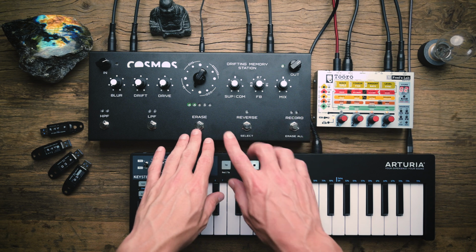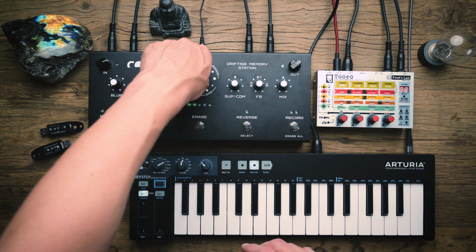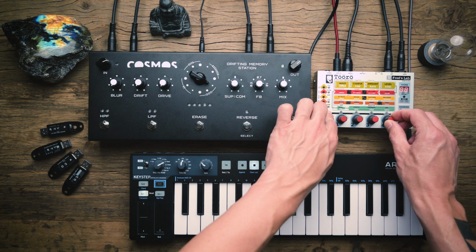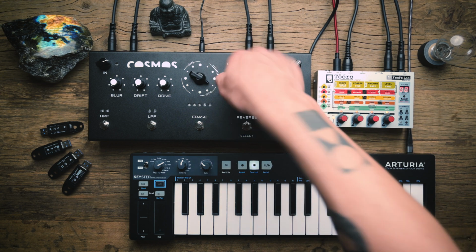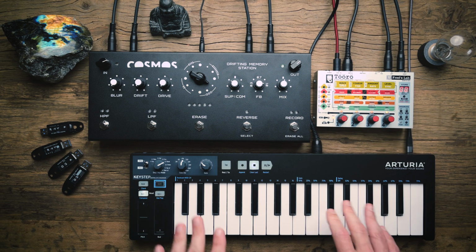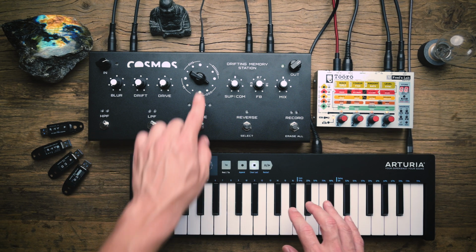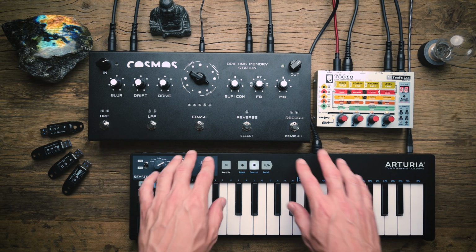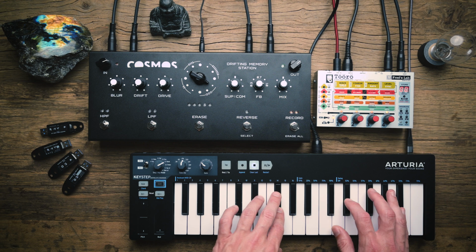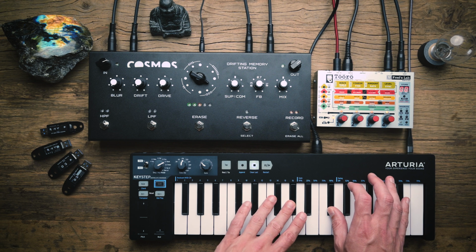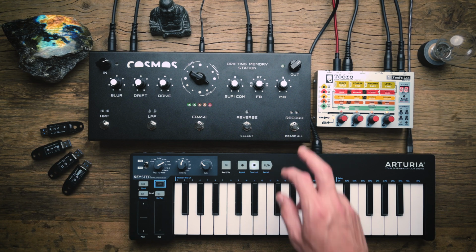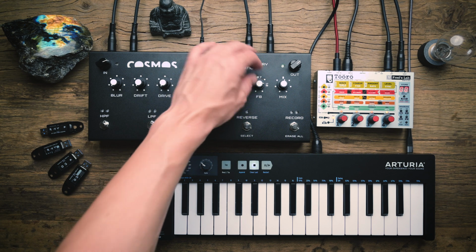Let's start over. I need to erase the whole loop. Okay, let's start over, because I know how it works now. When I switched over the first time, the recording was on, so I already set the length of the loop, and that's not the way it works. So now I will do it correctly. Put it back to delay mode, record something.